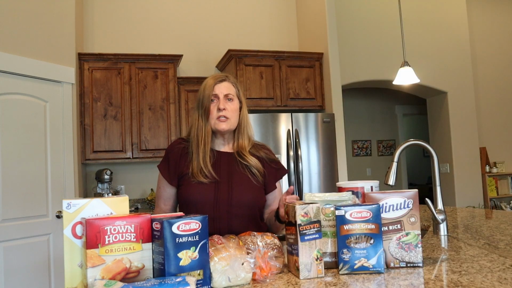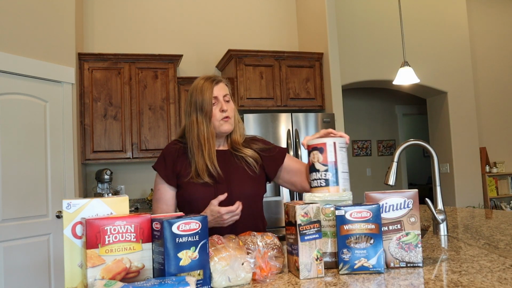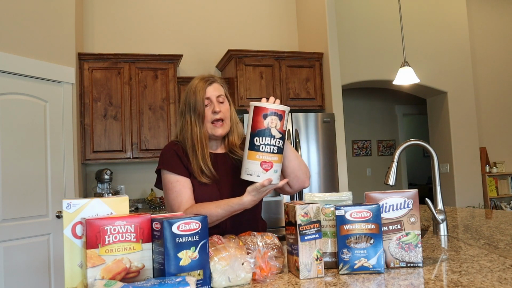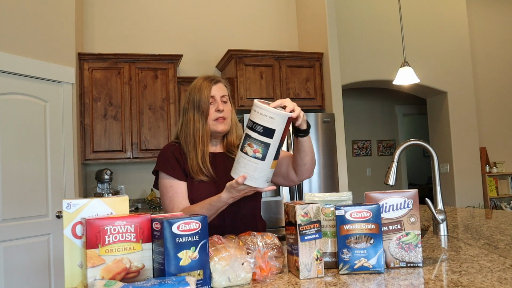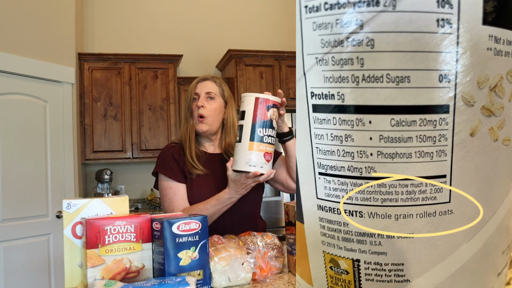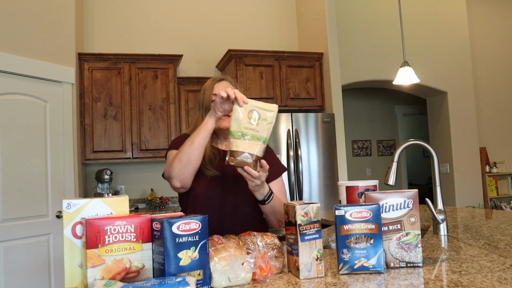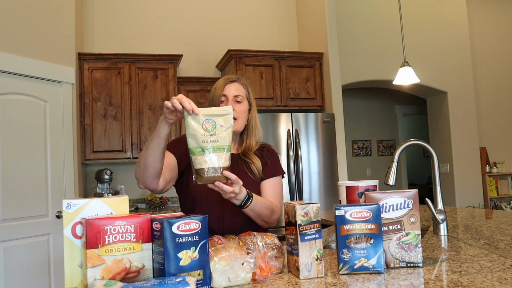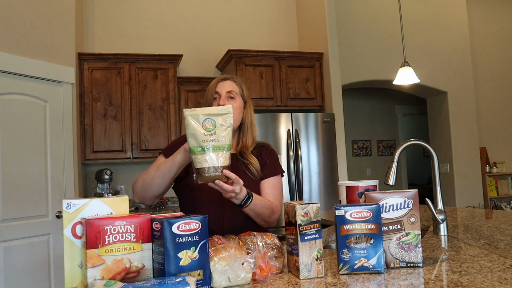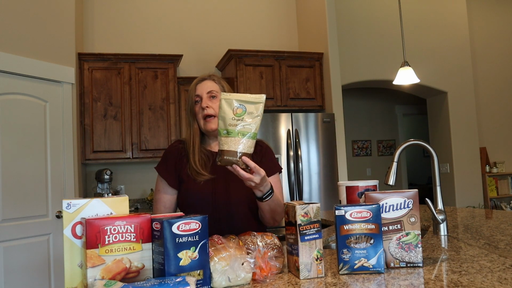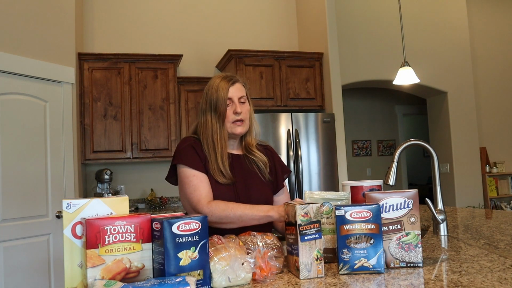So what products are whole grains? Well, there's some things that are naturally whole grains. For example, whole oats. Those are a whole grain. And if you look on the back of the label on the ingredient list, it will say whole grain rolled oats. That's a whole grain. Quinoa. This is an example of a whole grain. If I look on the back of this, it doesn't say the word whole, but it does say white quinoa, and quinoa is a whole grain.